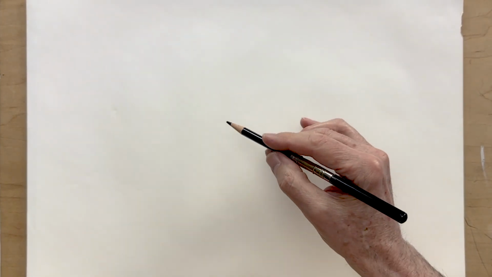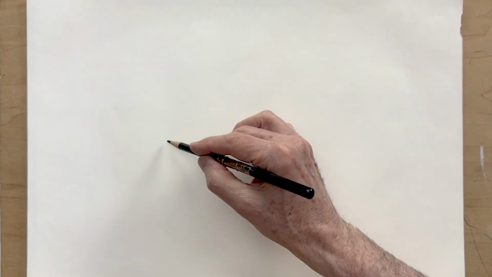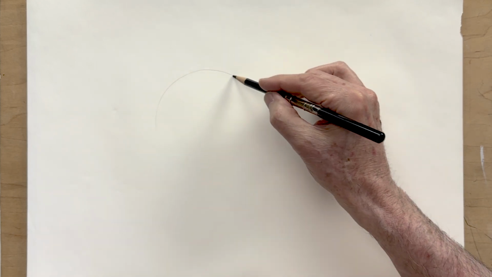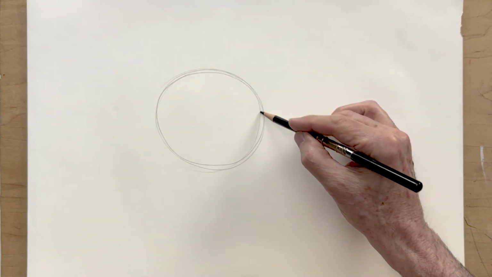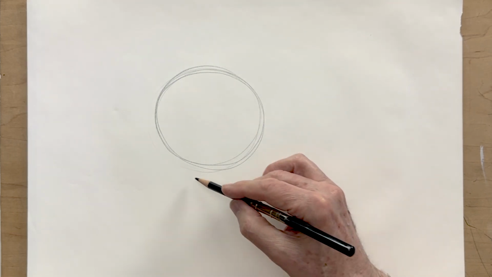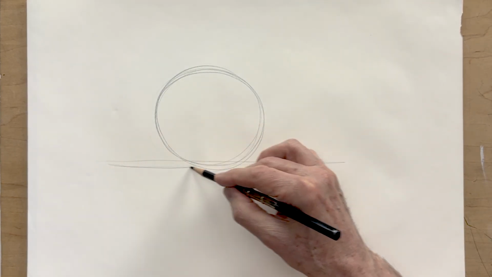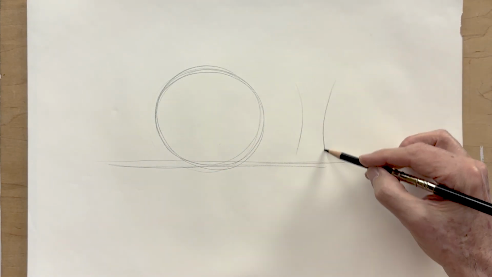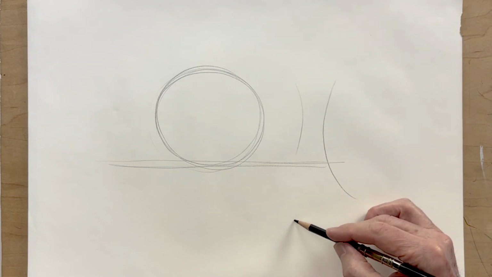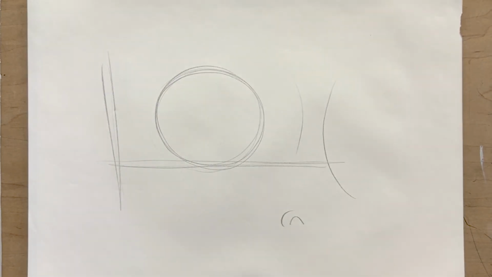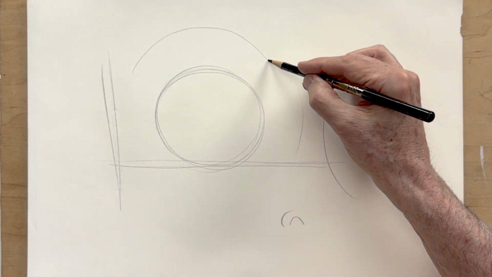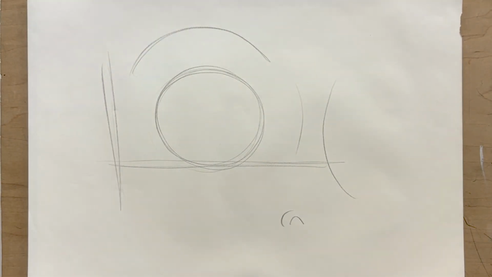So let's get started. Like the realistic eye, we have a basic eye shape. With cartoon eyes, it could be a little more exaggerated because it is a cartoon. So let's just start. Imagine there's an eye line right here. There's a nose somewhere out here, the side of the head, and then we have a brow over the eye.